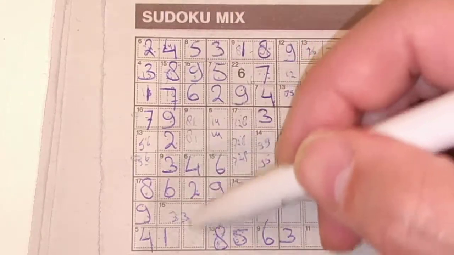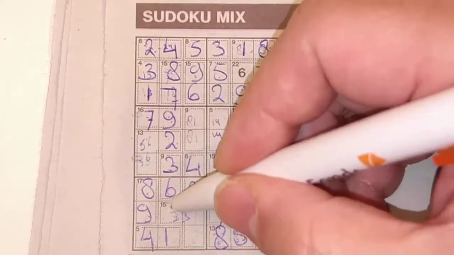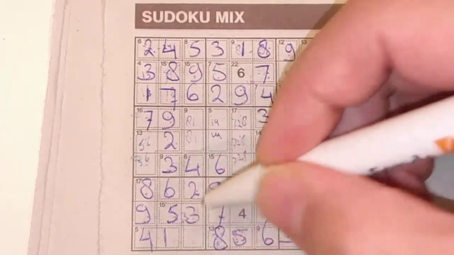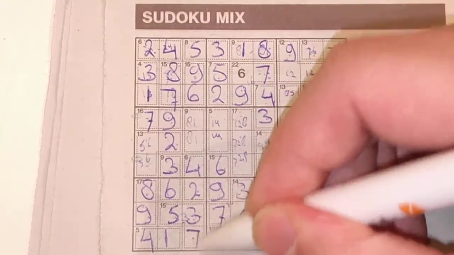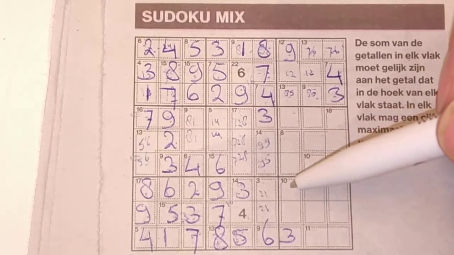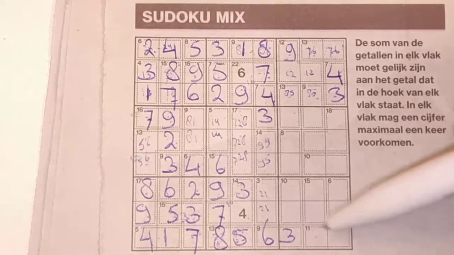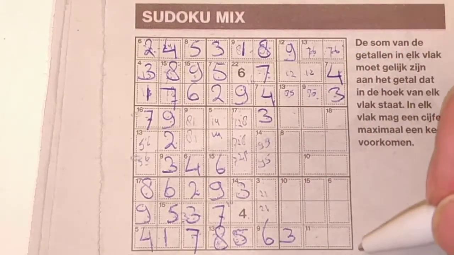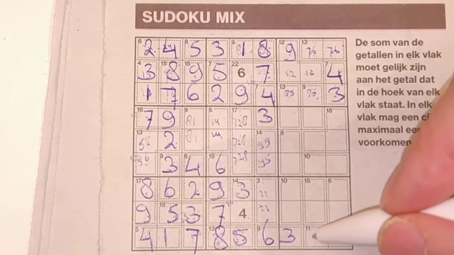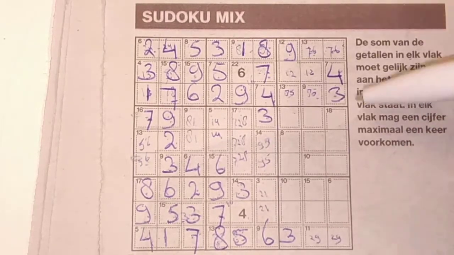We have a 5 here, so no 5 in those two boxes. So the 5 should be here, and the 3 goes there. This 8. This should be a 7. Then two numbers left in the last row for the numbers 9 and 2.